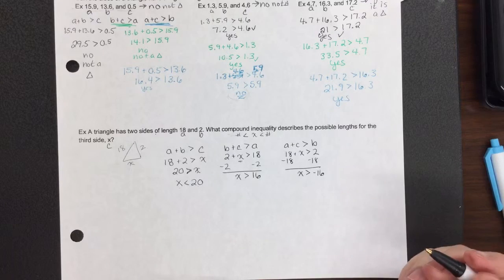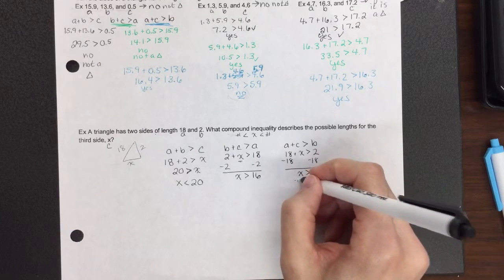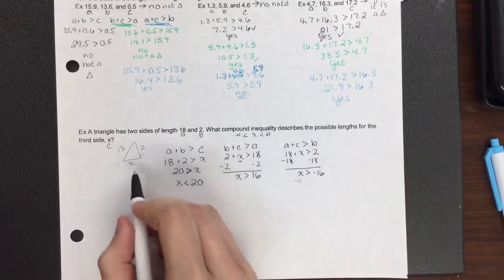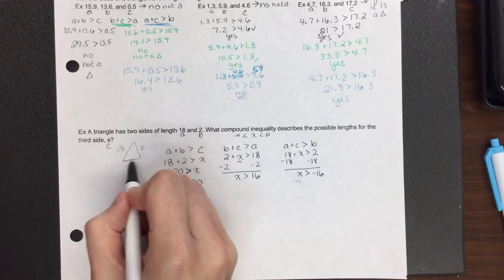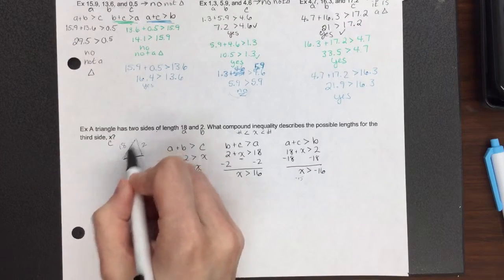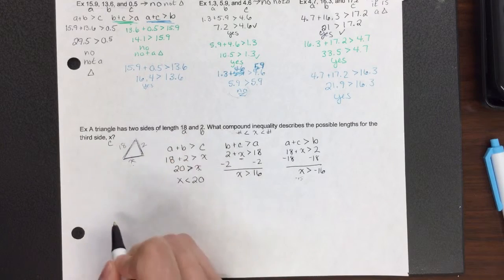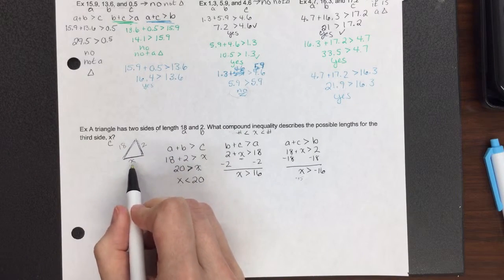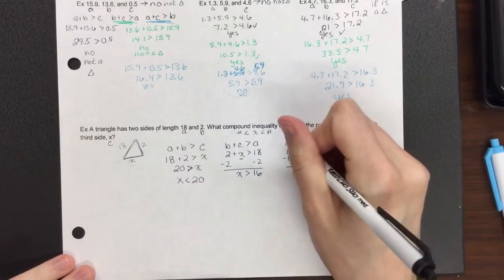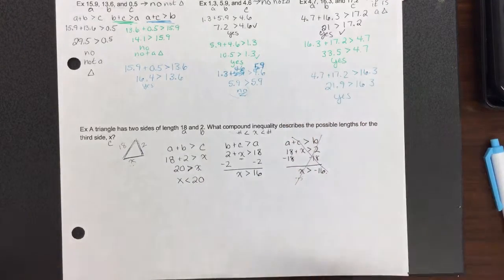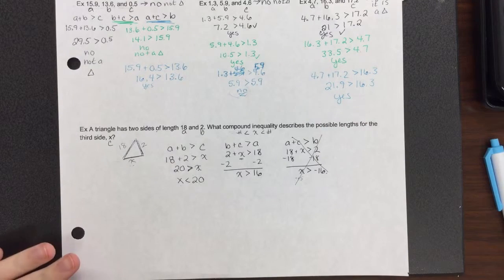So if we picked a value that was greater than negative 16, say negative 15, we couldn't put a negative 15 here because this side right here represents the length of the side of a triangle. And we can't have a negative length for a side. So whenever you get a negative value for this, mathematicians say that it's an extraneous solution that we're not going to use for this problem.